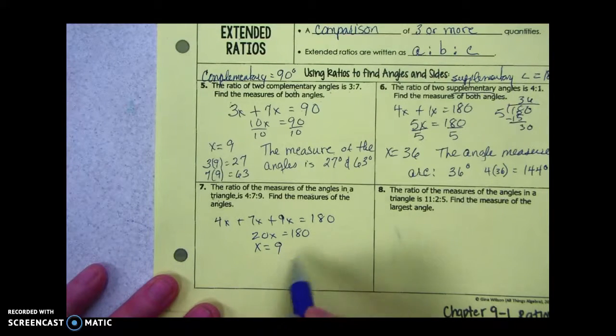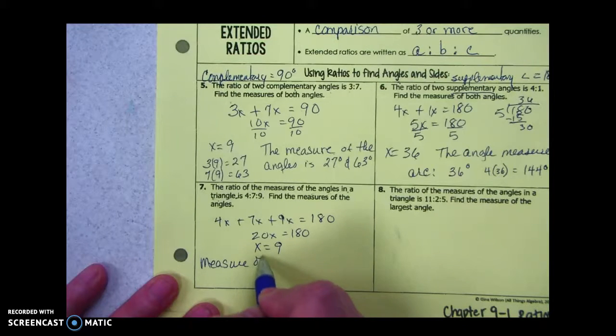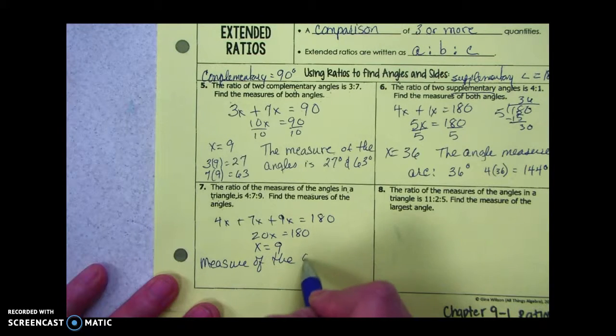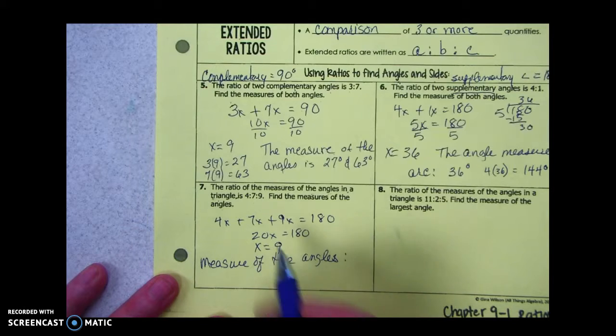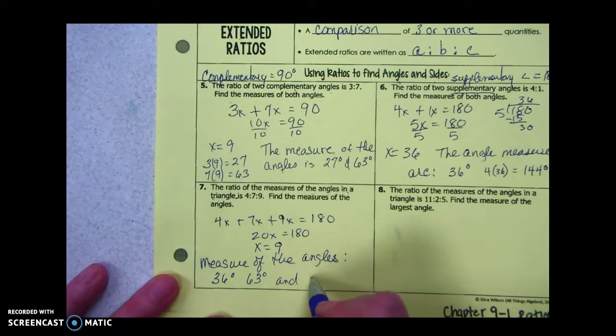Plug it in and get the measures of the angles: 4 times 9 is 36 degrees, 7 times 9 is 63 degrees, and 9 times 9 is 81 degrees. If we add those all up, they come to 180.